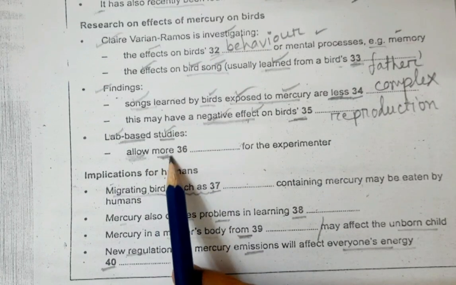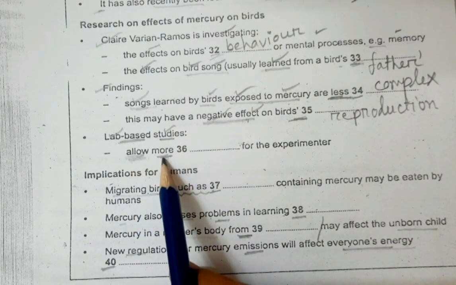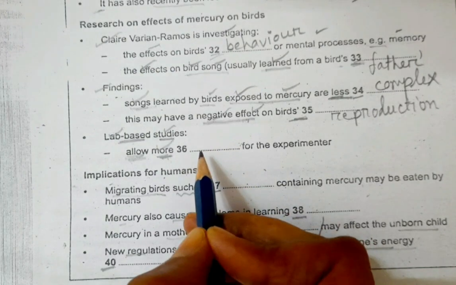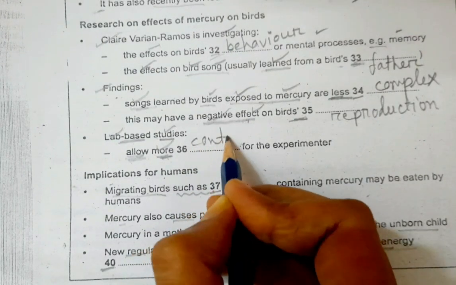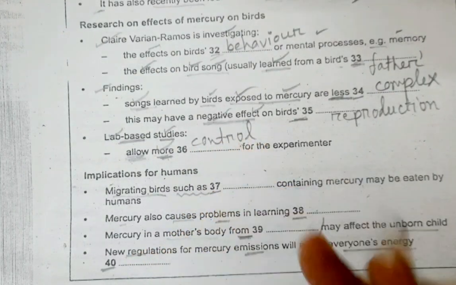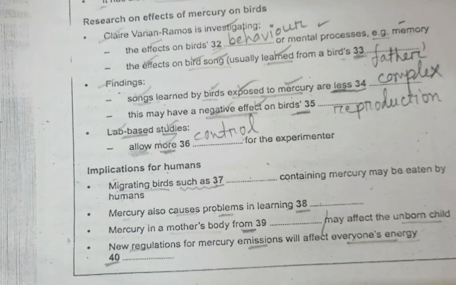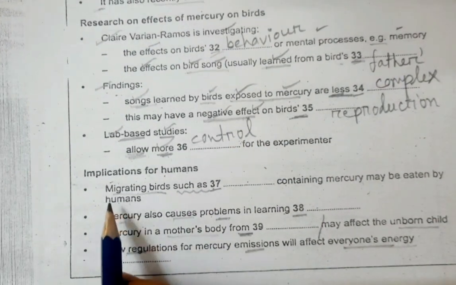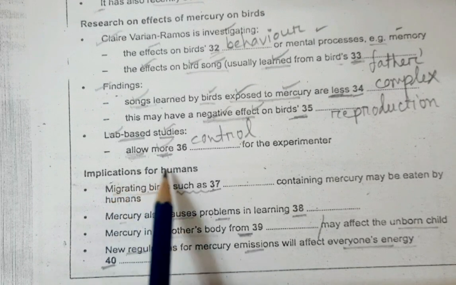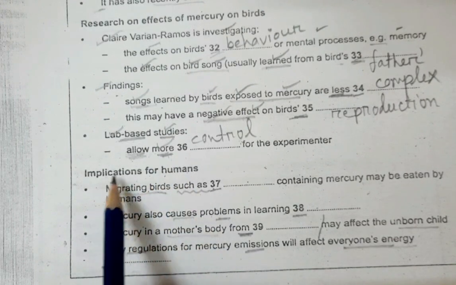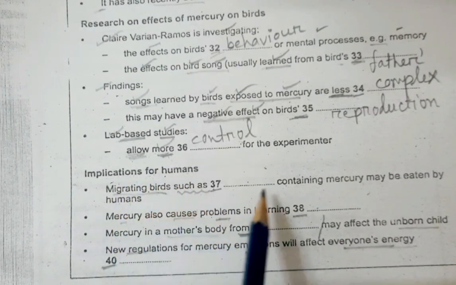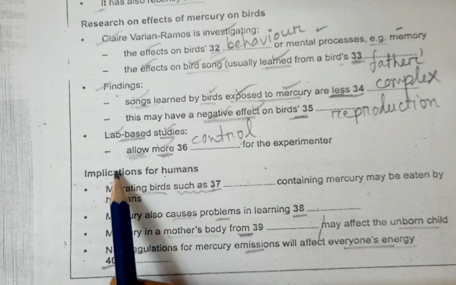So the experimenter has a much higher level of control, and that means they can be more confident about their results in some ways. And of course, they don't have to worry about going out and finding the birds in order to observe them. So, what are the implications here for humans?